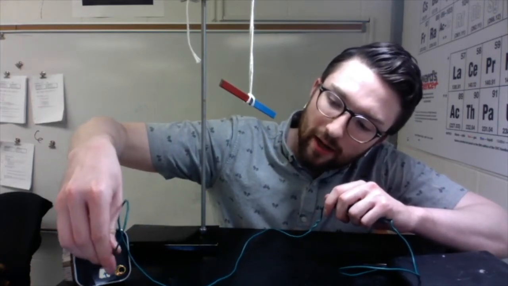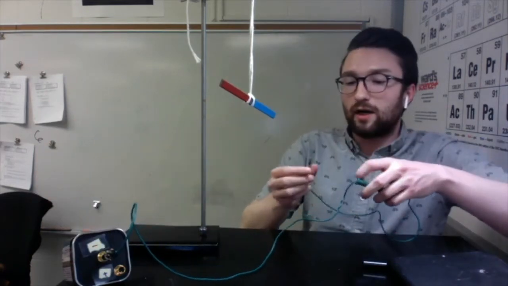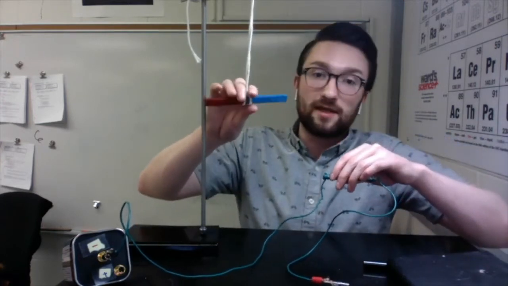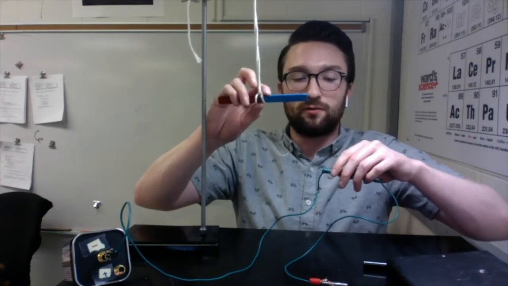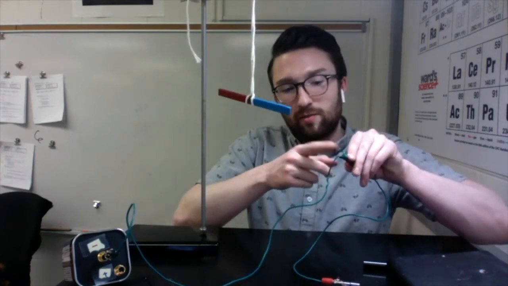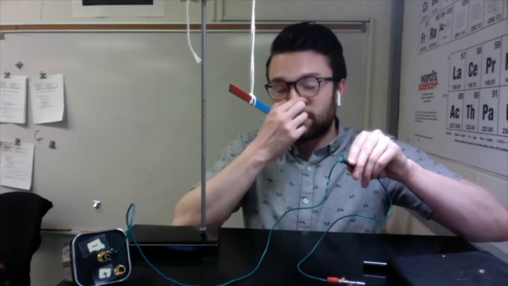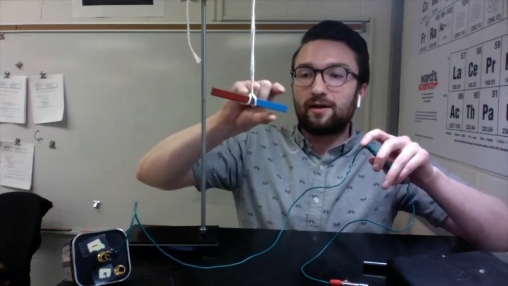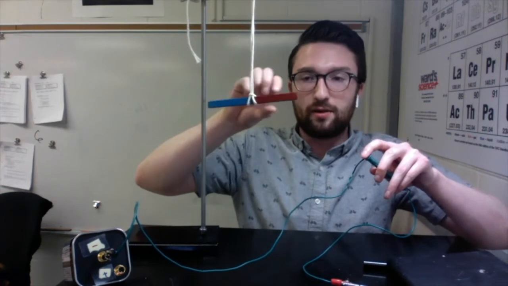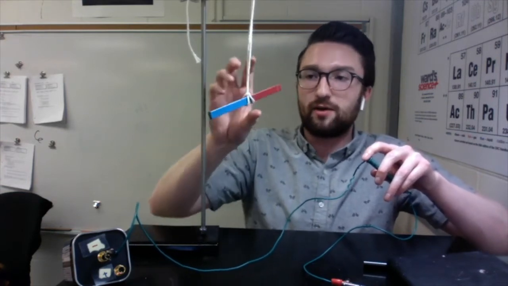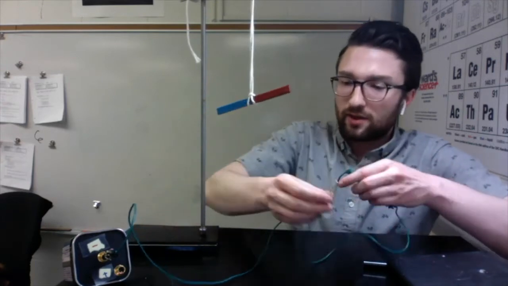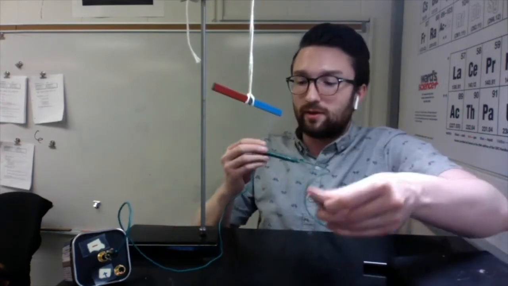So negative attached. I need to complete the circuit. Okay, reminder, I have this hanging here. This is going to be my test magnet. I'm going to see if it follows the rule, right? So if this is going to be the north pole like the left hand rule says it should be, then it should attract this thing's south pole and repel this thing's north pole. So reminder on these bar magnets, red is north, blue is south. Okay, so let's just see. Let's hook it up, see what happens.